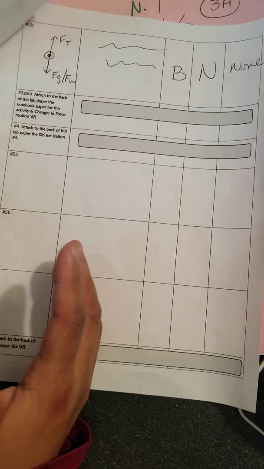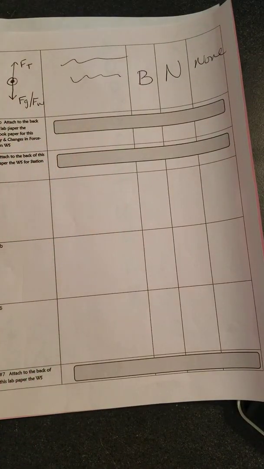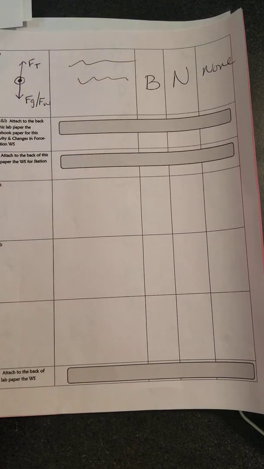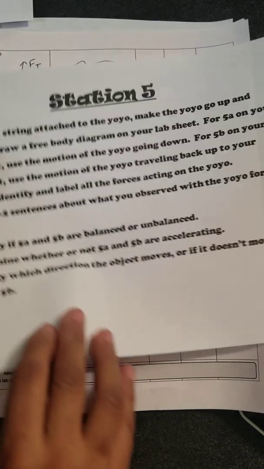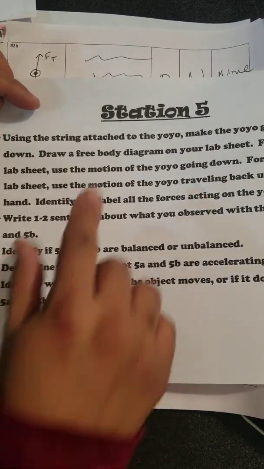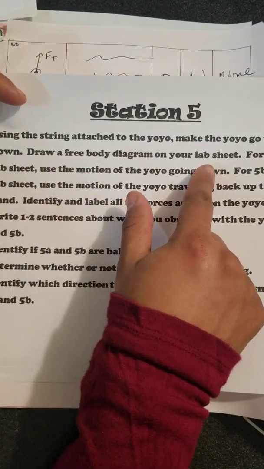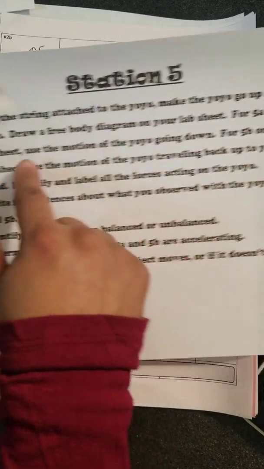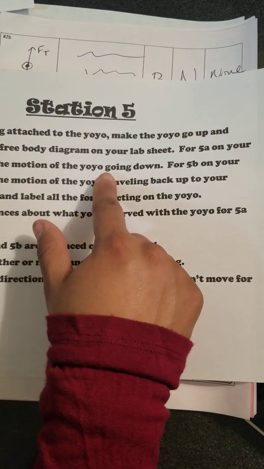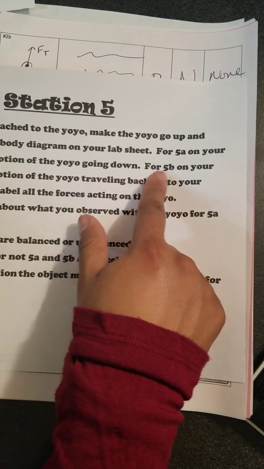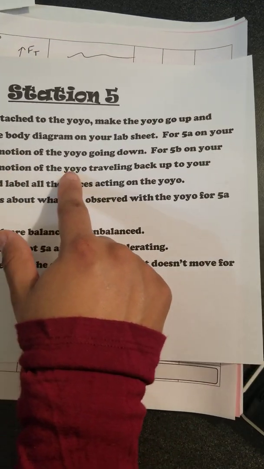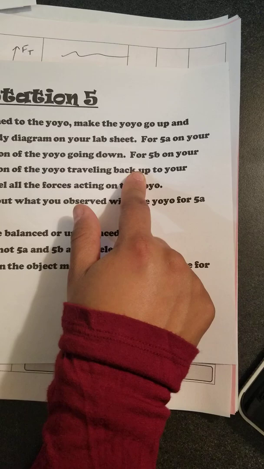And that was station number 4. Let's go to station 5. Use the string attached to the yo-yo and make the yo-yo go up and down. Draw a free body diagram on your paper. For 5A, on your lab sheet, use the motion of the yo-yo going down. For 5B, you're going to draw the free body diagram of the motion of the yo-yo traveling back up.